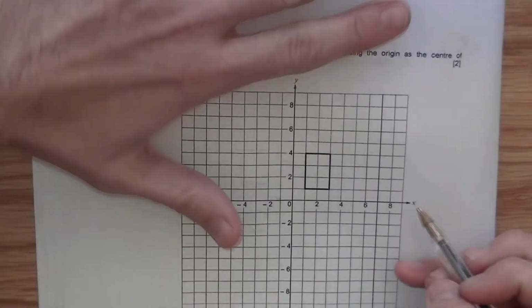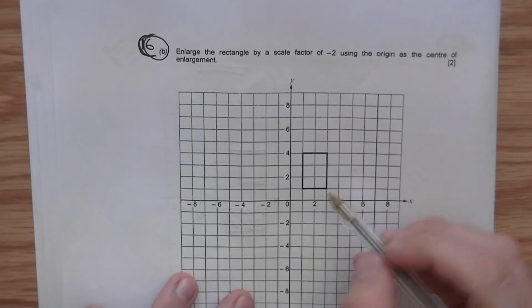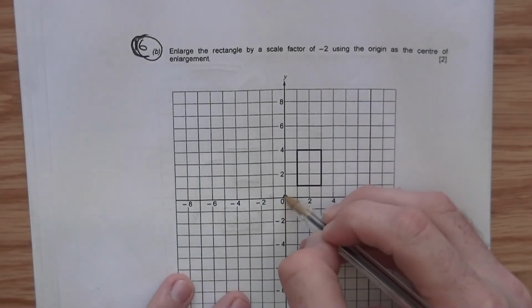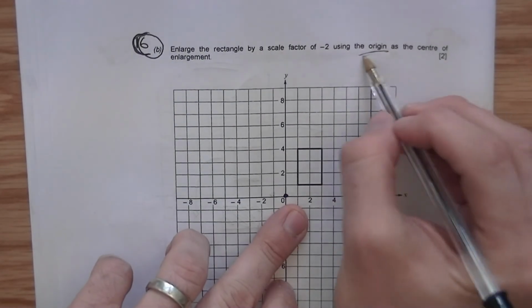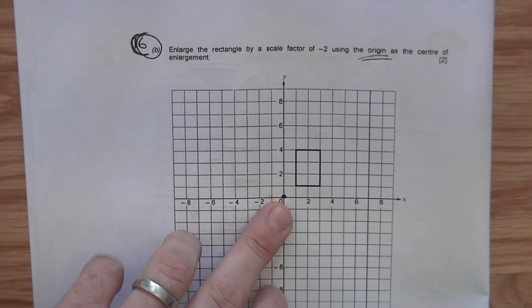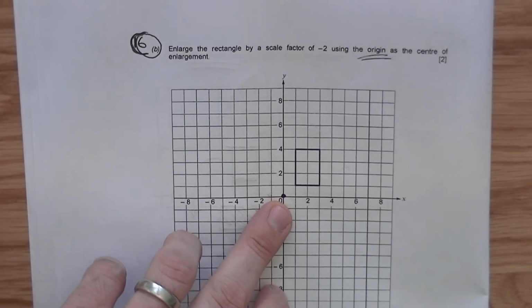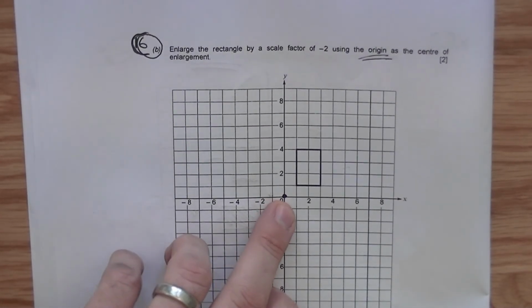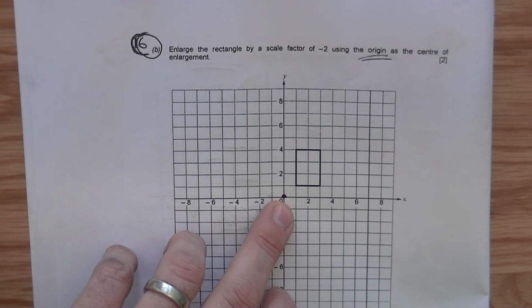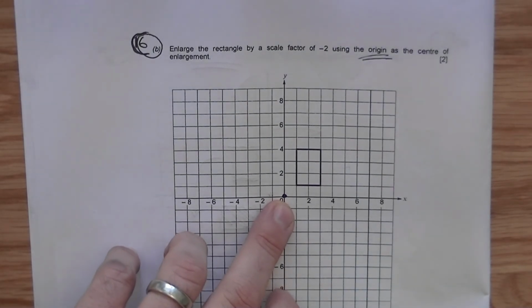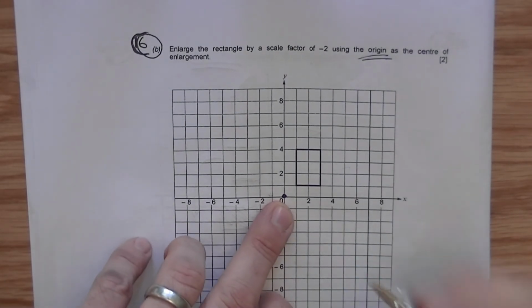Okay, I'm going to start by ignoring the question. I'm going to enlarge this. I'm going to use this as the center, origin, because it says use the origin again, but it doesn't have to be. And I'm going to enlarge by scale factor 2. Twice as big, twice as far away. That's what scale factor 2 means. Scale factor half, half as big, half as far away. Right? So how do I do that?